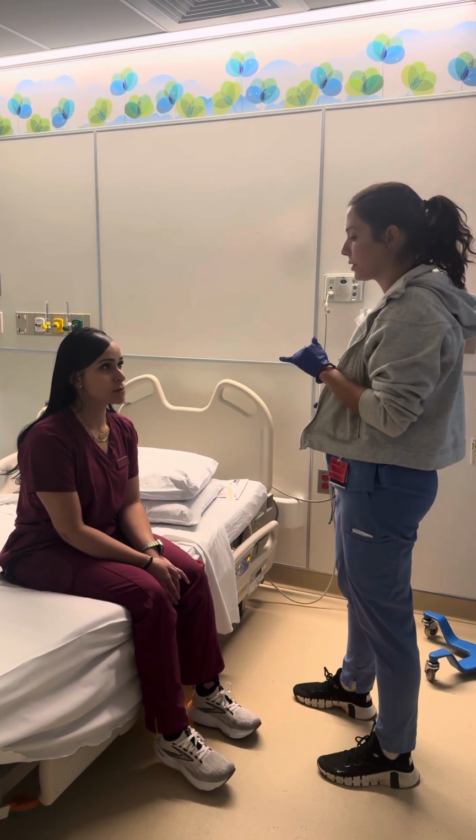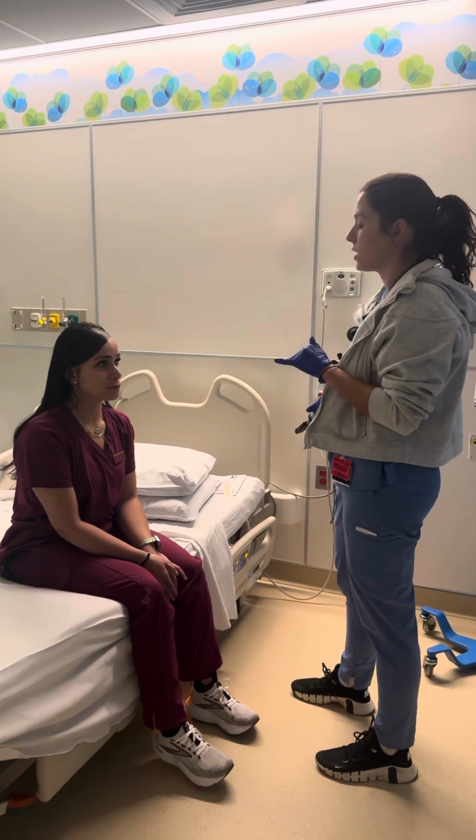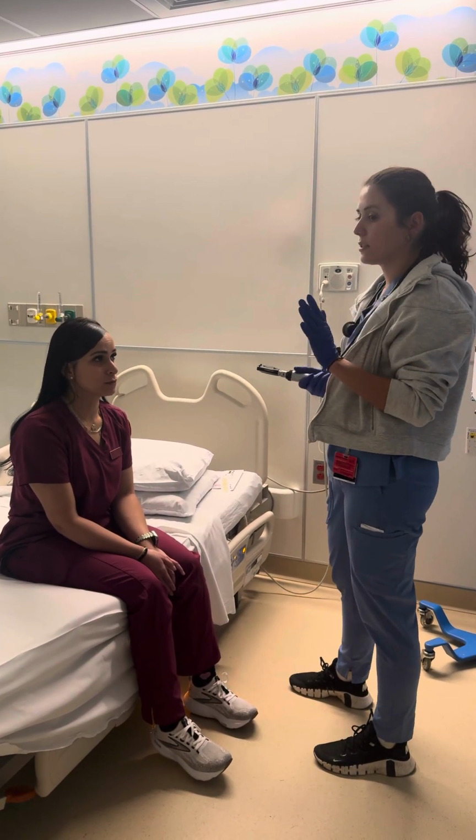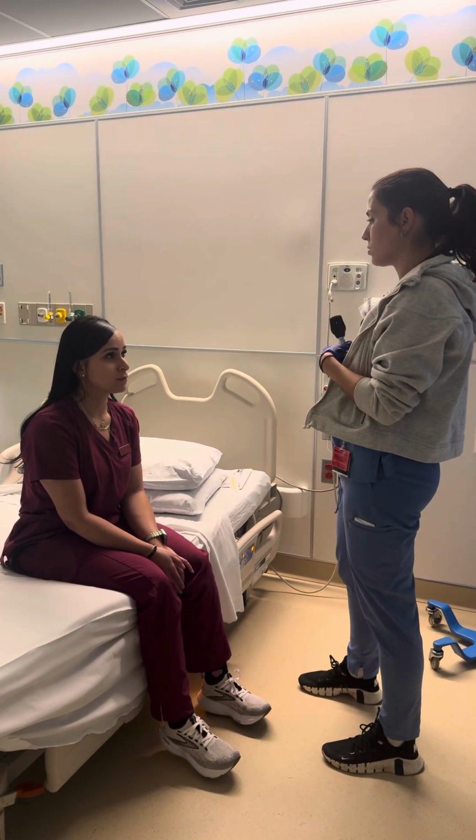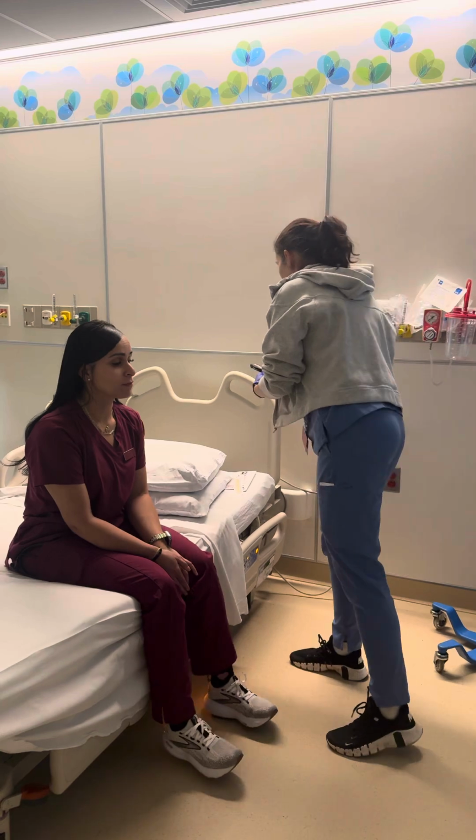Alrighty, and then I'm just checking our optic discs and making sure that it's sharp. There's no signs of papilledema, any AV nicking, any hemorrhages, which can all be signs of hypertension or diabetes. Okay. So next, from the eyes.